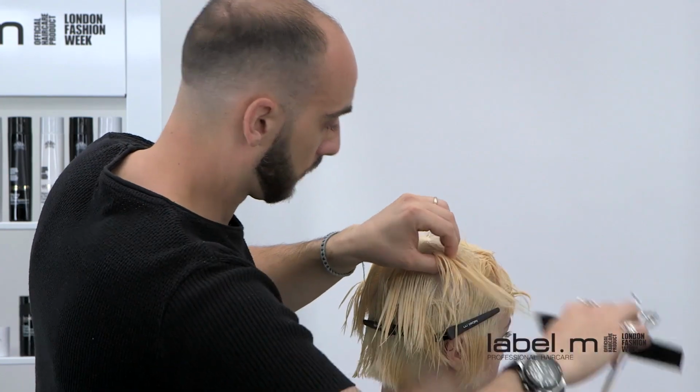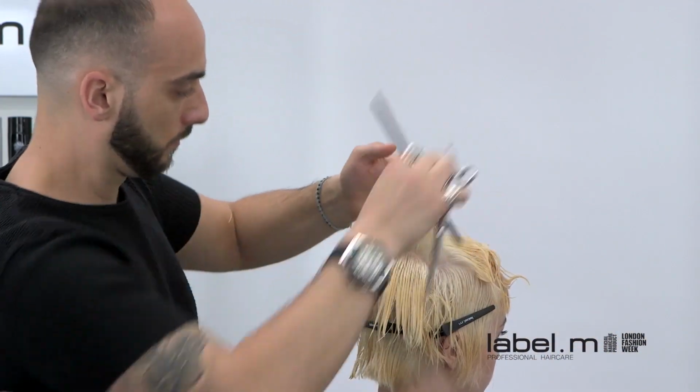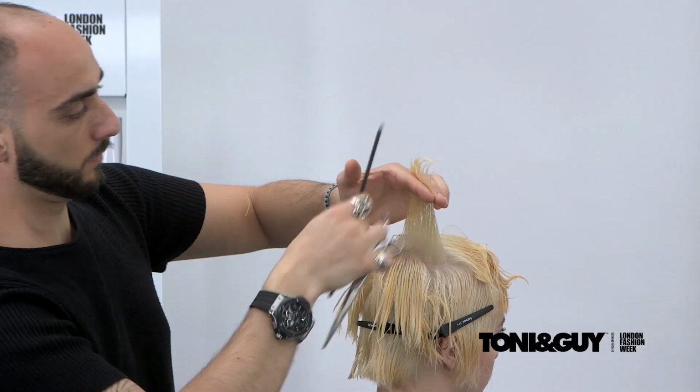This technique is then continued across the top, working down towards the face, making sure a consistent amount of weight is released.